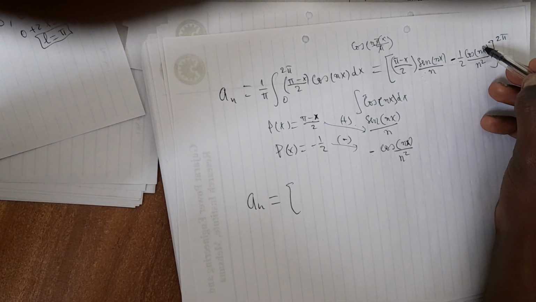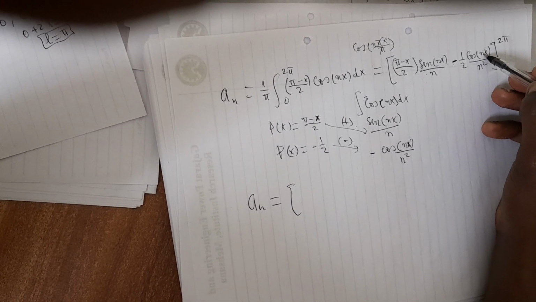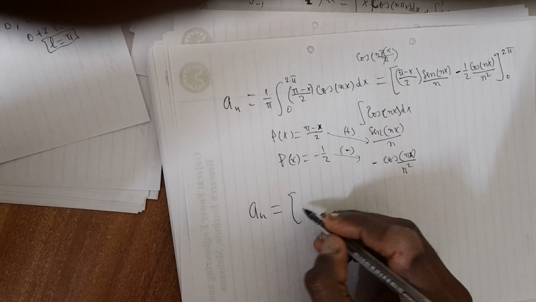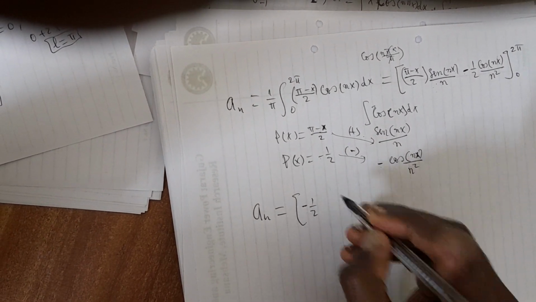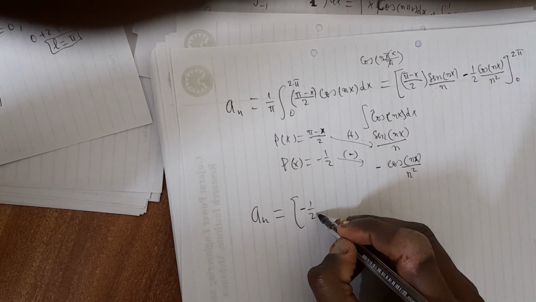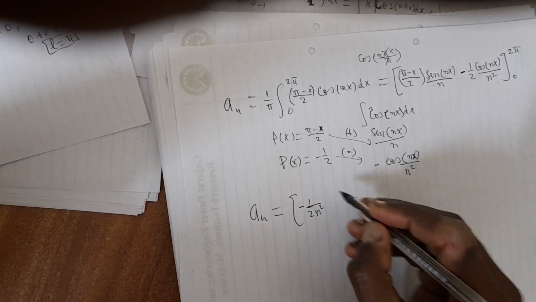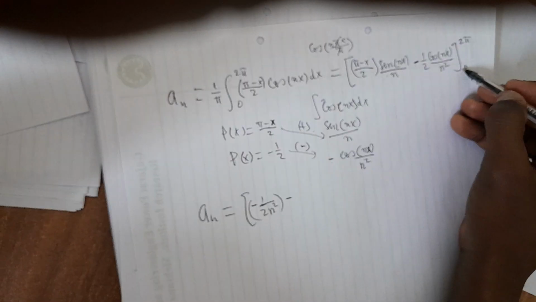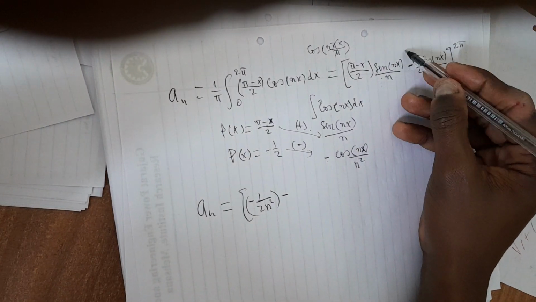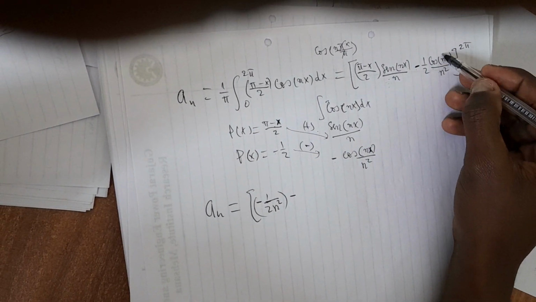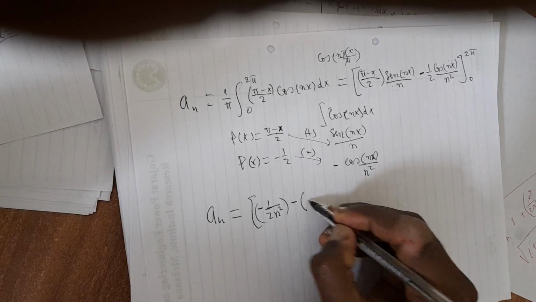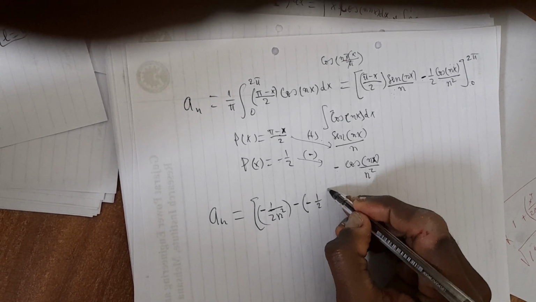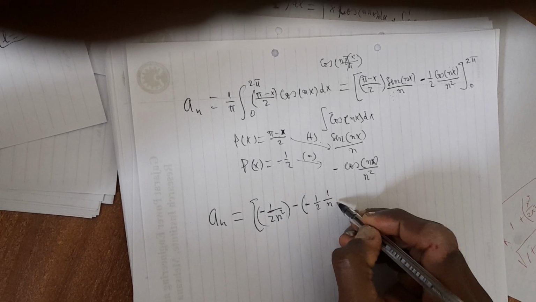And here if you put 2 pi, cos of 2 pi n is 1, so I will get minus 1 by 2 upon n squared. Now I will substitute 0. Put 0 here, sin of 0 is 0. Put 0 here, this will be 1, and this will be the same. So I will get minus 1 by 2, and here I will get 1 by n squared.